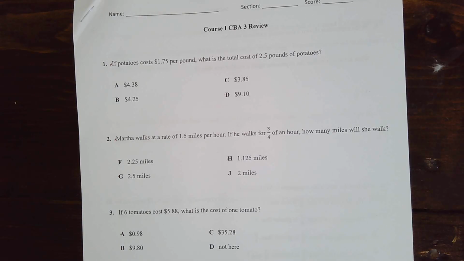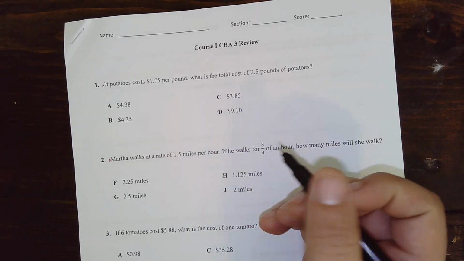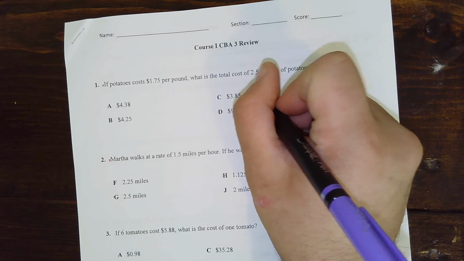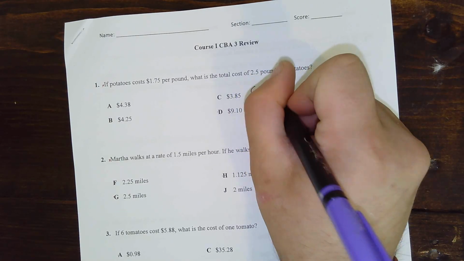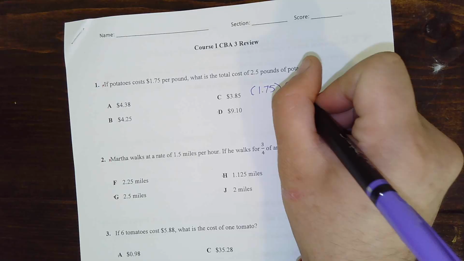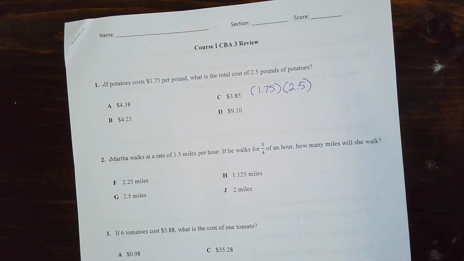Number one says, if potatoes cost $1.75 per pound, what is the total cost of 2.5 pounds of potatoes? Okay. So basically we're gonna buy 2.5 pounds worth of potatoes, and each pound costs $1.75 per pound. So how I'm gonna set this up is 1.75 times 2.5. Now I'm setting it up like this for a reason.